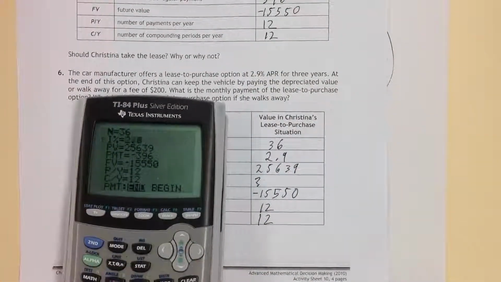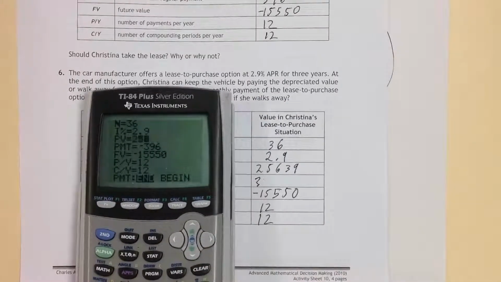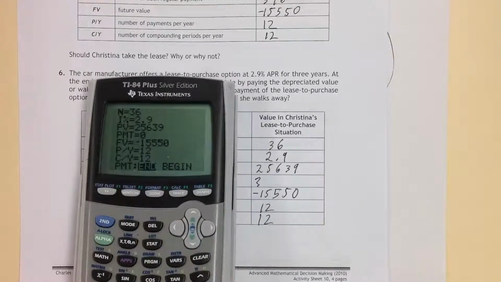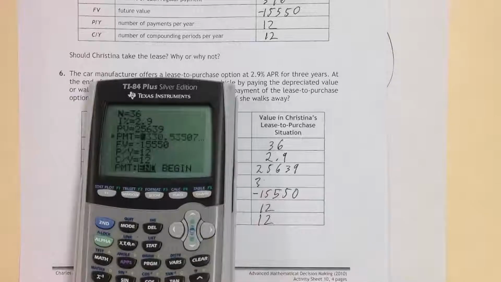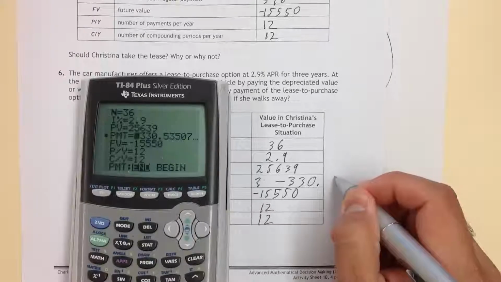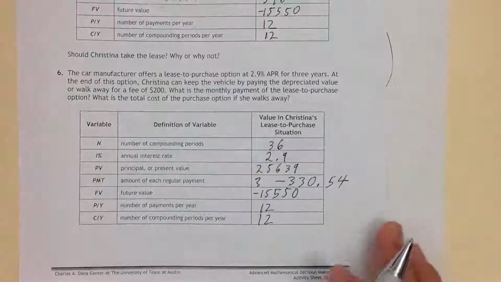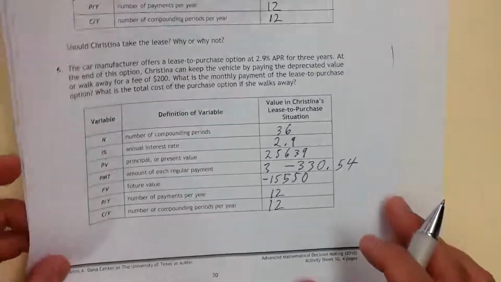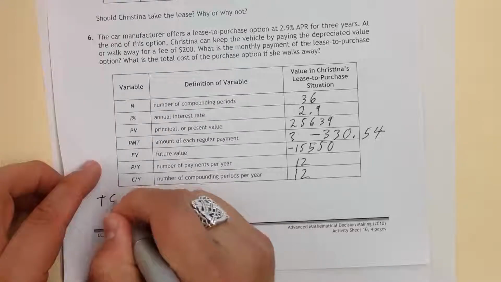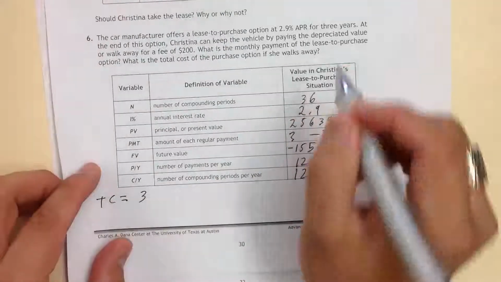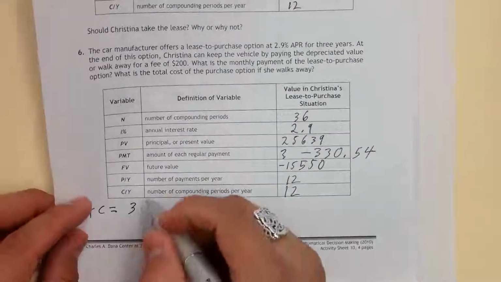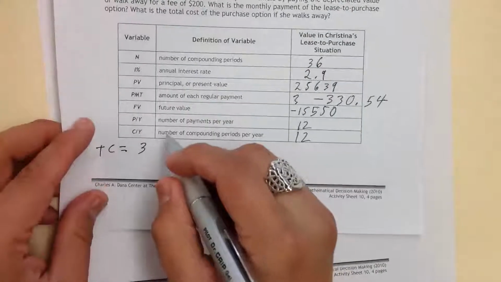So that's 36 months. This is 2.9%, which is low. It's good. 25639. I'm going to find out what the payment is. We need to pay this down to that amount. If I enter, our payments are $330.54. So we need to get the total cost of this car. Number one, we're not going to be using. We're going to go ahead and get the total cost. We don't have any equity because she's going to walk away from this car in this case. So there's the monthly payment. She's going to walk away in this case. How much was the total cost if she walks away?